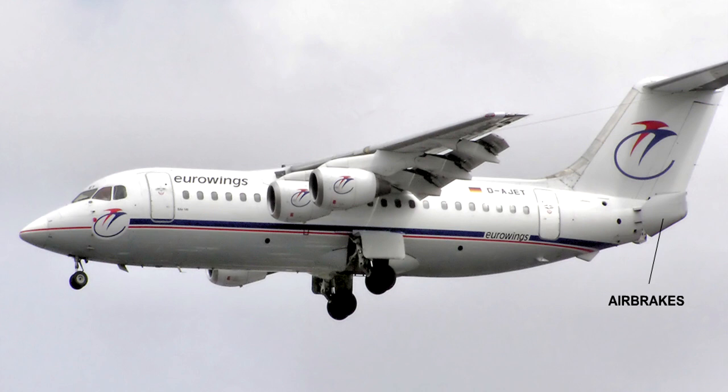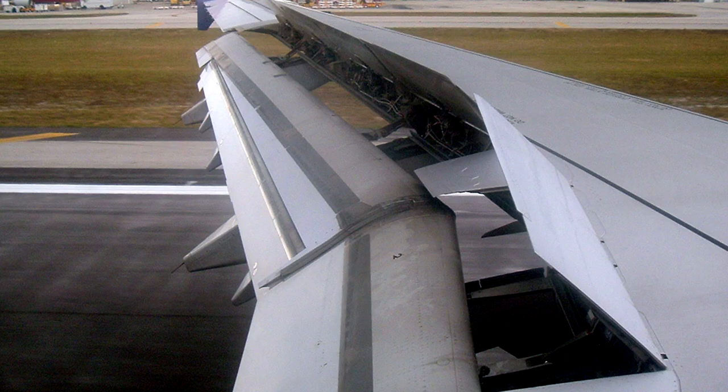Air brakes are designed to increase drag, while making little or no change to lift, while spoilers greatly reduce lift, while making only a moderate increase in drag. However, most aircraft only have spoilers.